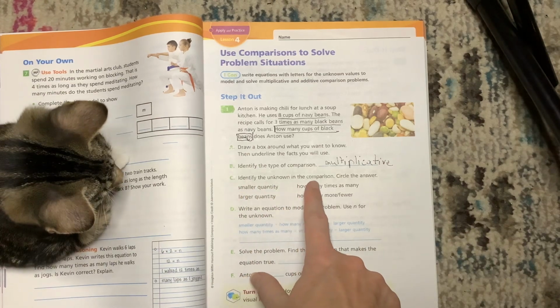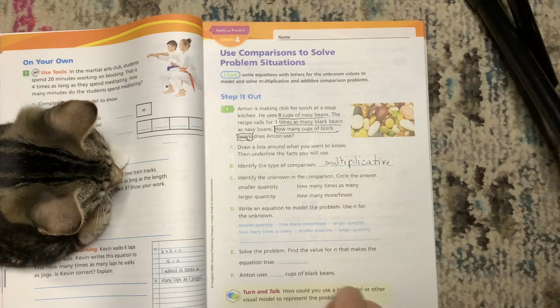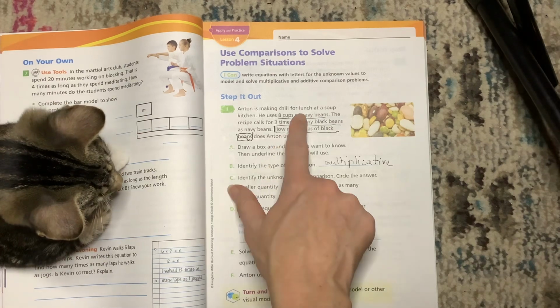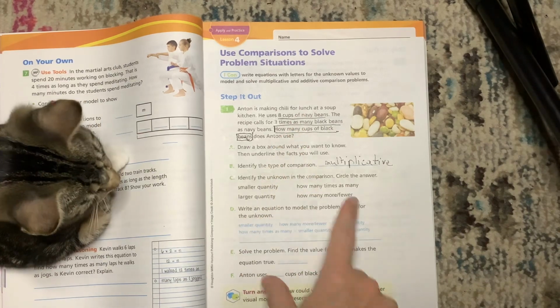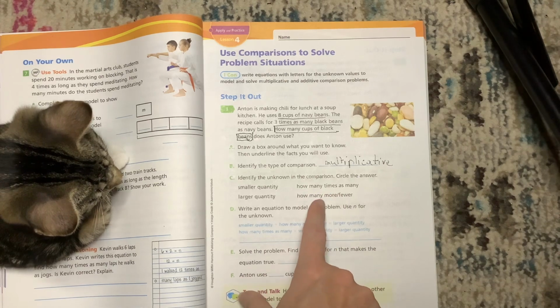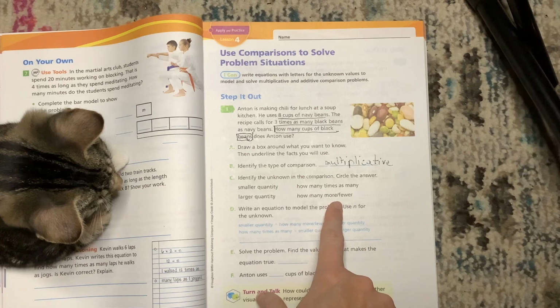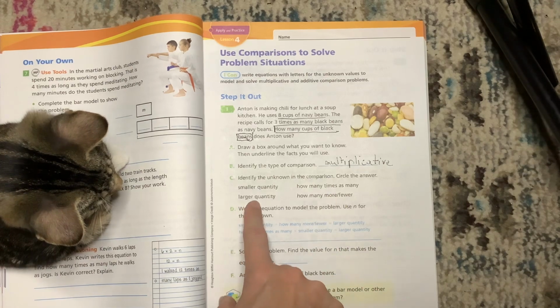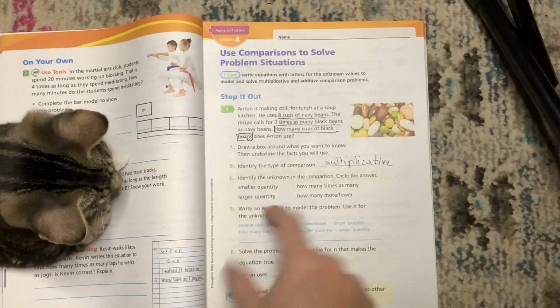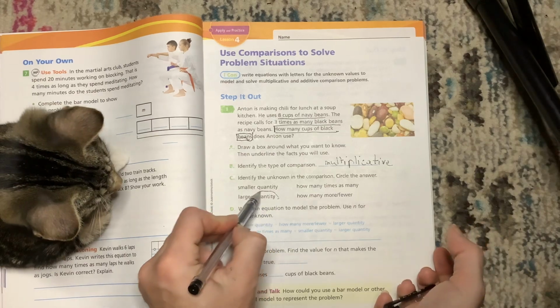Identify the unknown in the comparison. If we're multiplying, it's going to be smaller quantity, larger quantity, how many times more or fewer? Our unknown is going to be the larger quantity, so I'm going to circle that.